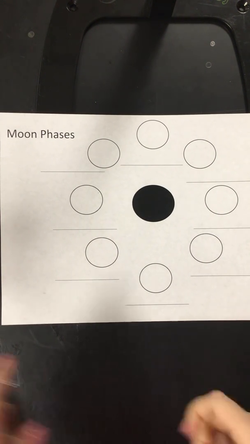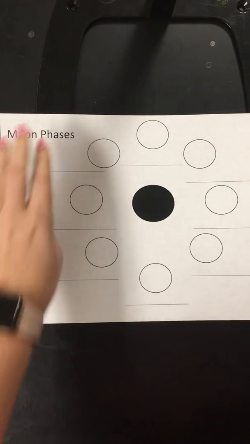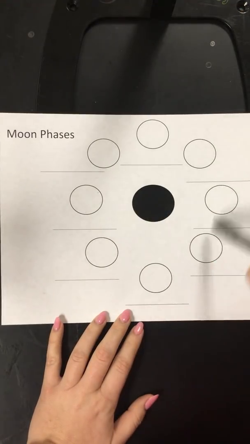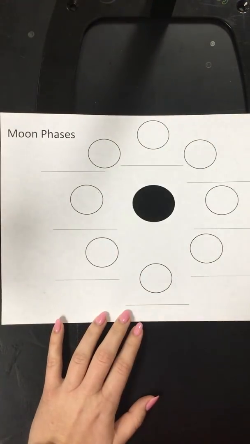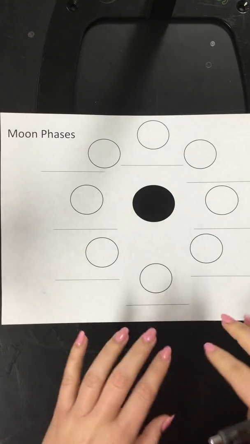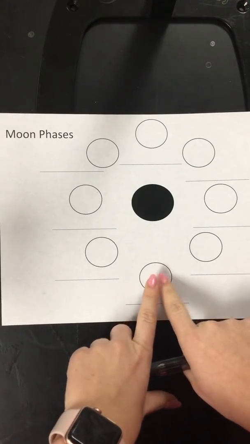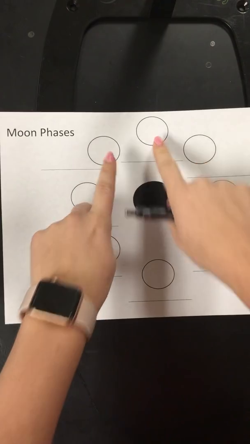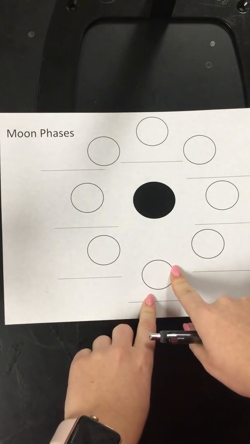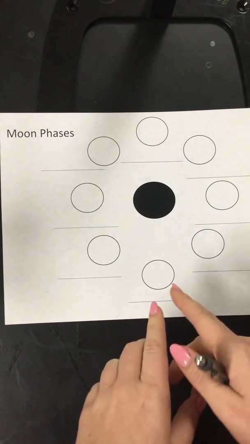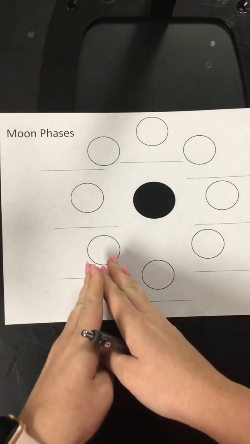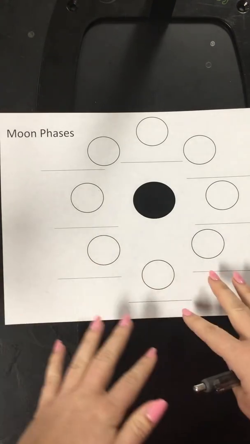Okay guys, today we are going to work on moon phases. There are 1, 2, 3, 4, 5, 6, 7, 8 different moon phases. What we're going to do is color these circles in, and these circles are going to represent what the moon looks like from Earth during that particular phase, and then we're also going to learn the names of all 8 moon phases.